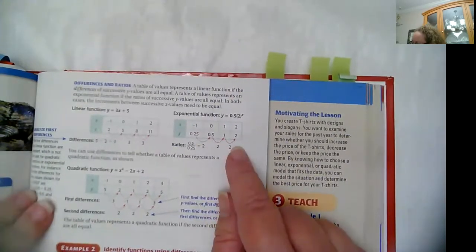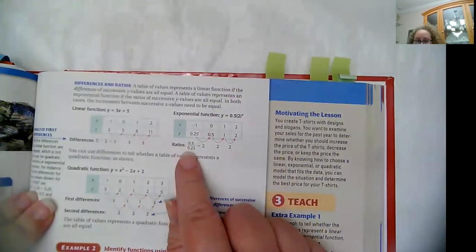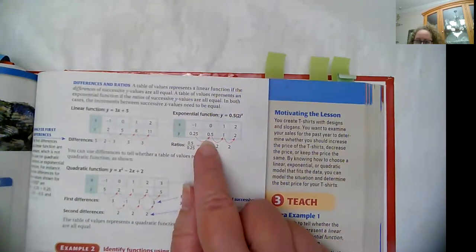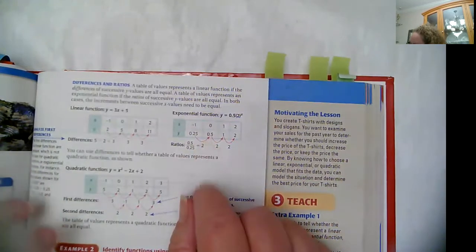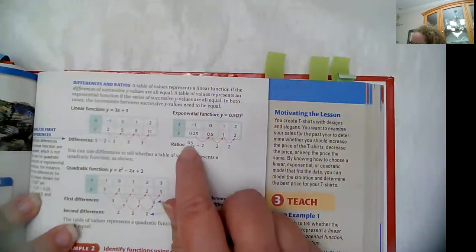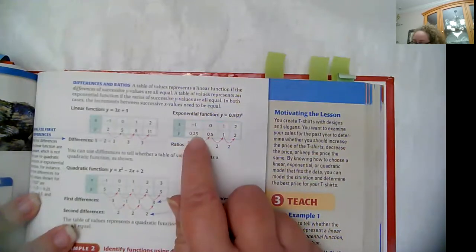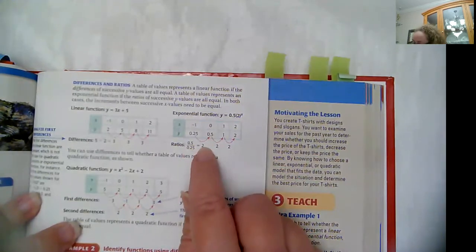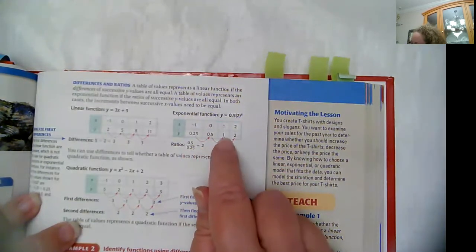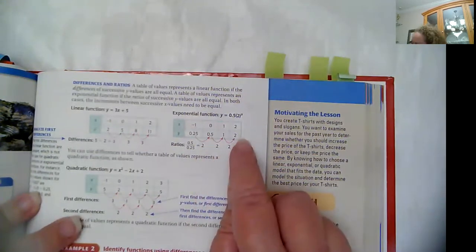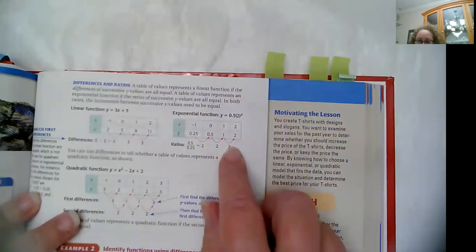For an exponential function, you're going to do the same thing. You're going to start off with the difference. If you notice that the difference is not the same, the next step you should do is to find the ratio. So the ratio is always start off with the second term, like it does here, and then the first term in the denominator. And you divide, and you get 2. Then 1 over 0.5, that gives us 2. And then 2 over 1, which gives us 2.